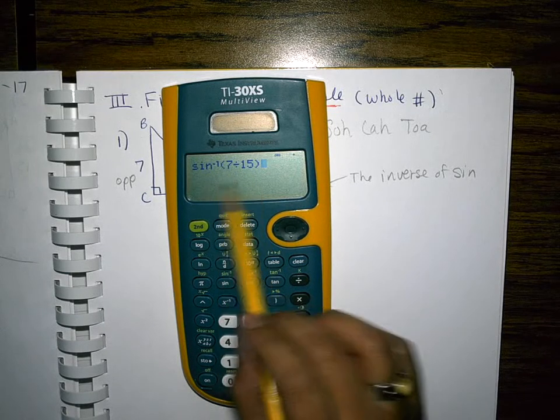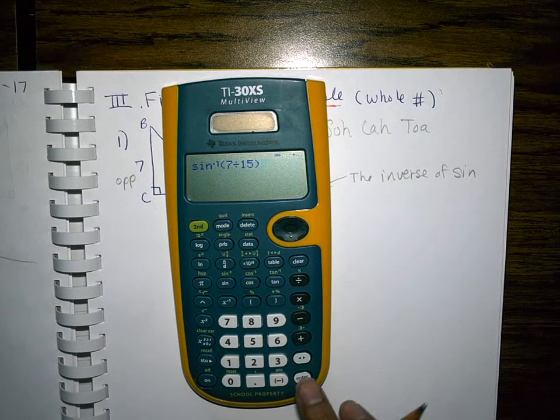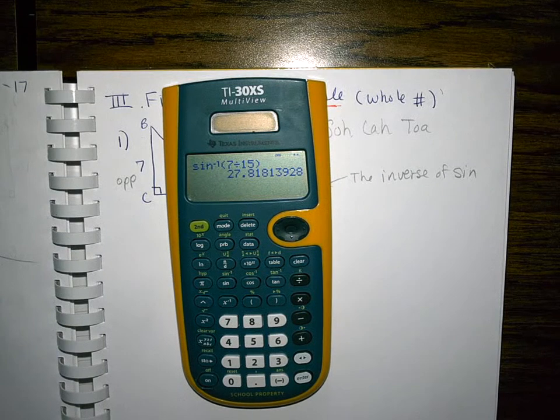And when you hit enter, ba-boom, it comes out and says, hey, this is the angle measure. So 27.81813928, which is amazing that this calculator can figure out what the angle is going backwards.